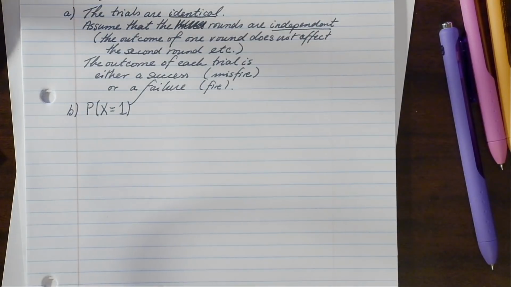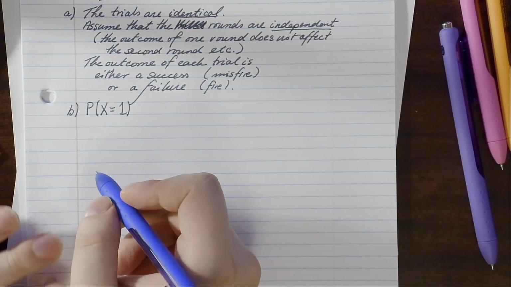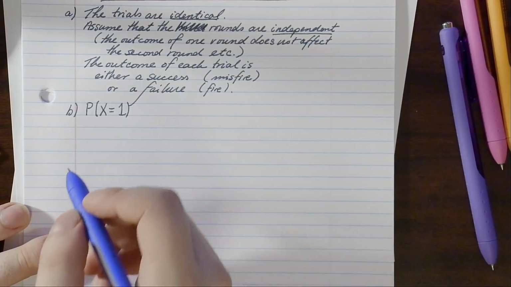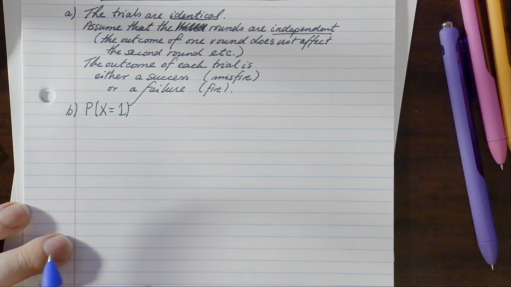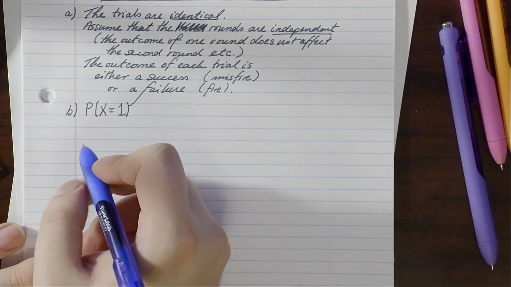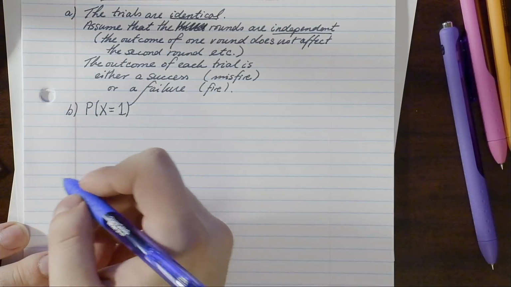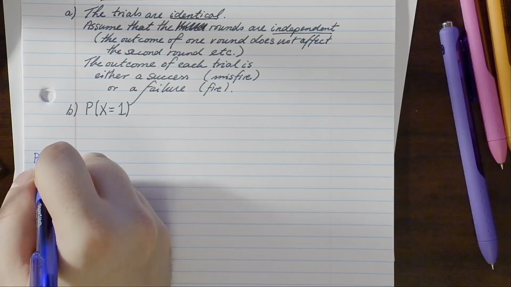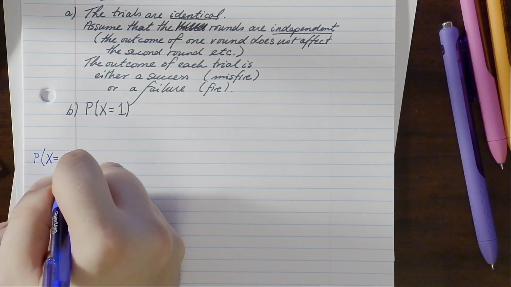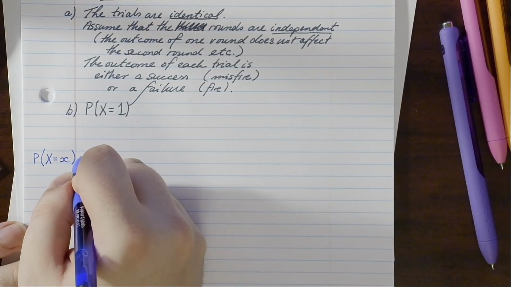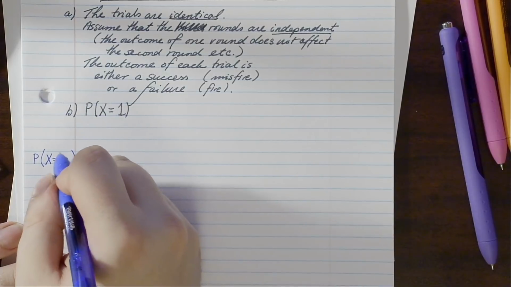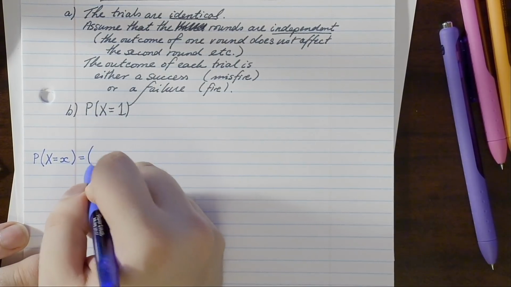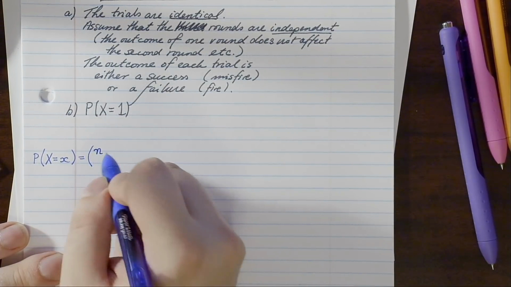Now we need to remember our binomial distribution formula. This is not given on the final exam. You have to recall this. But in general, what we have is the probability of there being, say, x misfires out of the total number of n rounds.